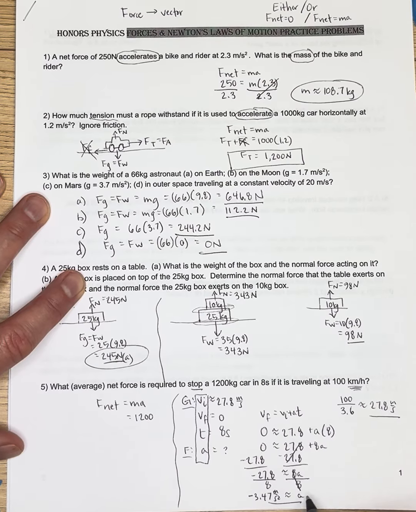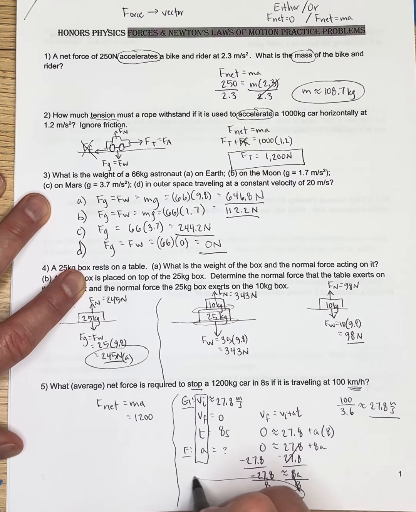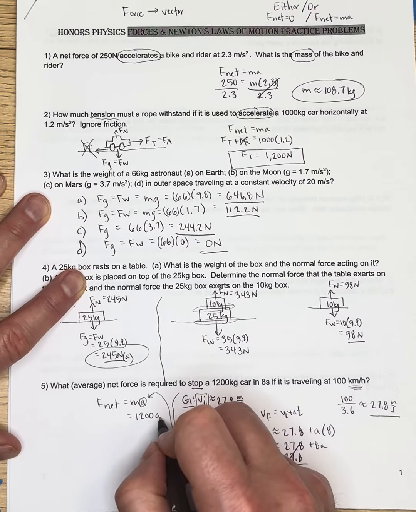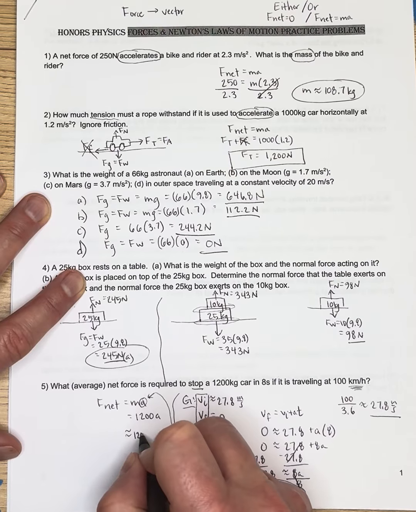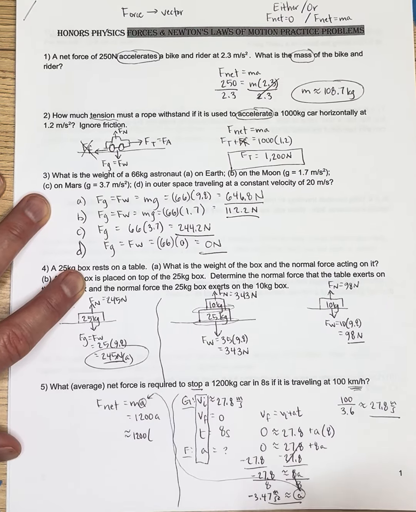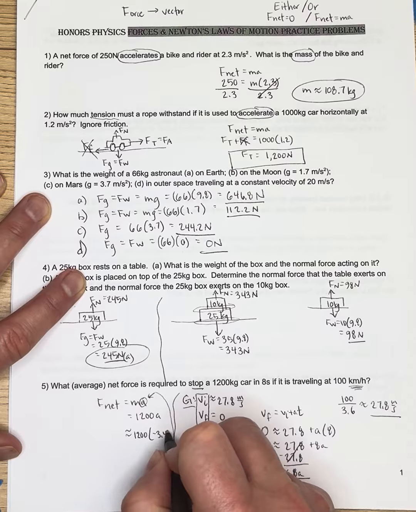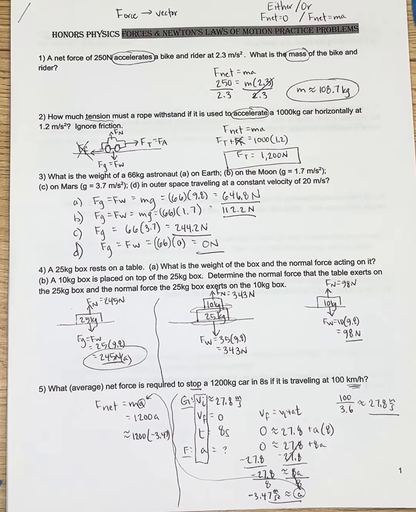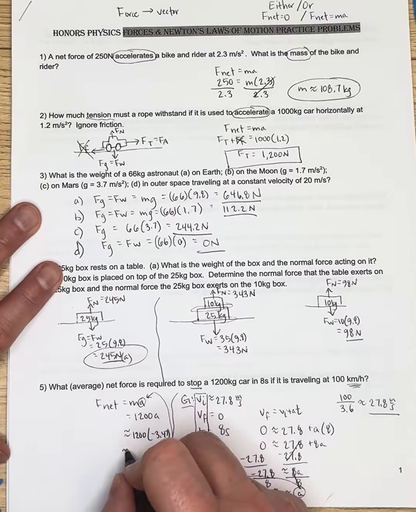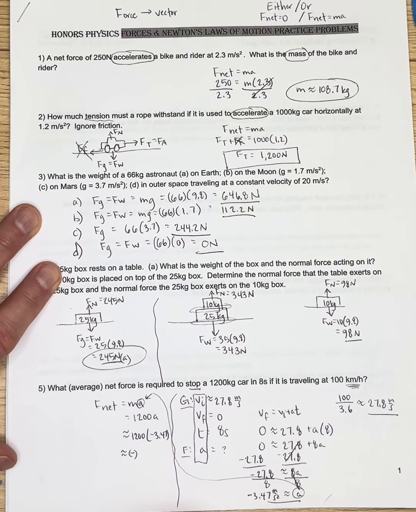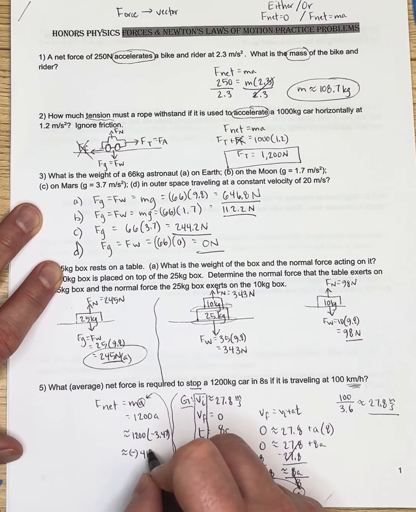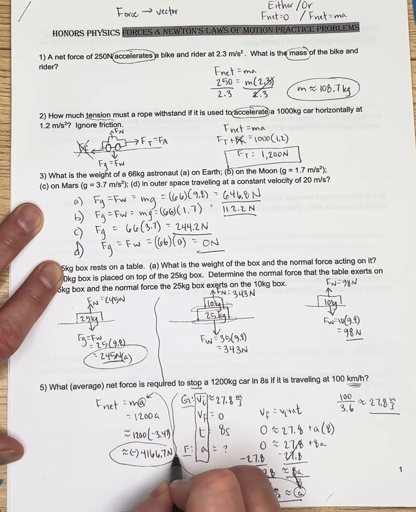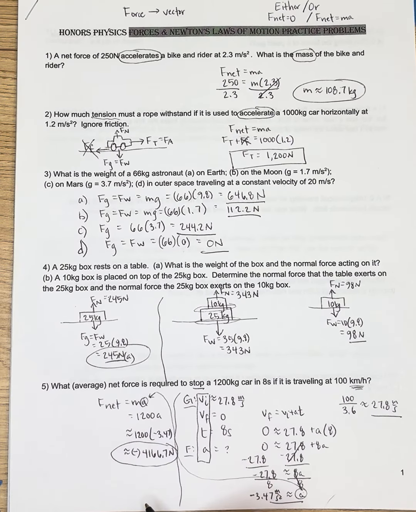So this acceleration rate, we can now substitute over here in F net equals ma, Newton's second law. So a 1,200 kilogram car accelerating at about negative 3.47 meters per second squared. I'm going to put the negative sign in parentheses, 4,166.7 newtons.